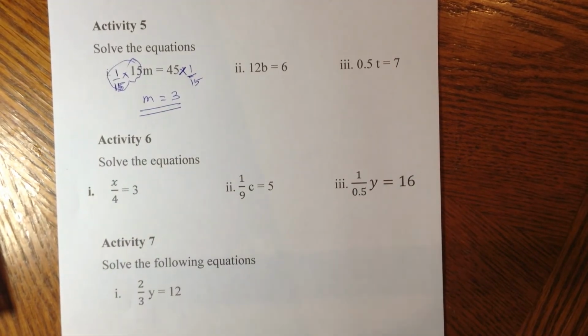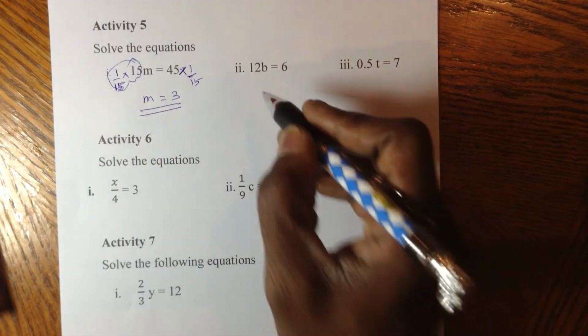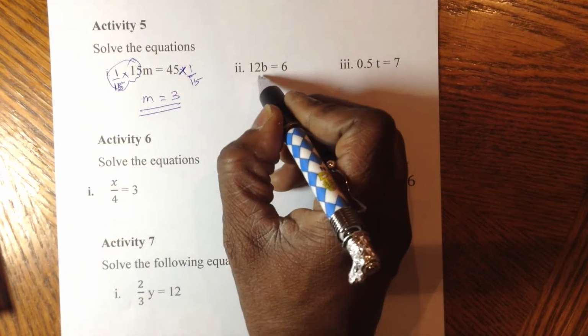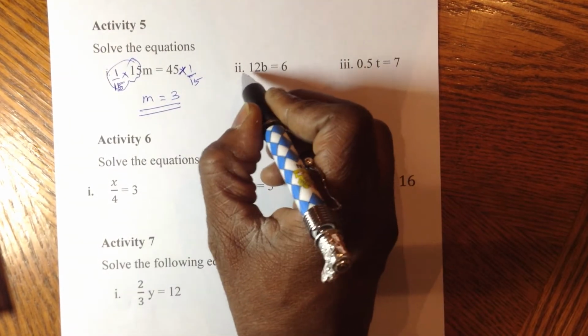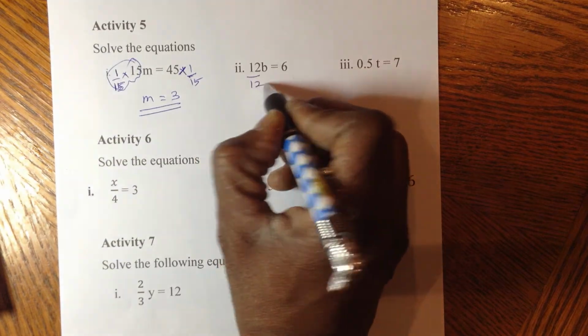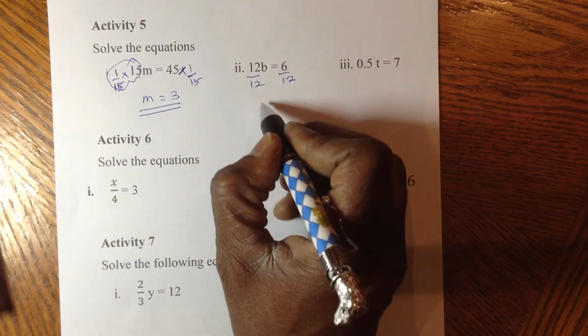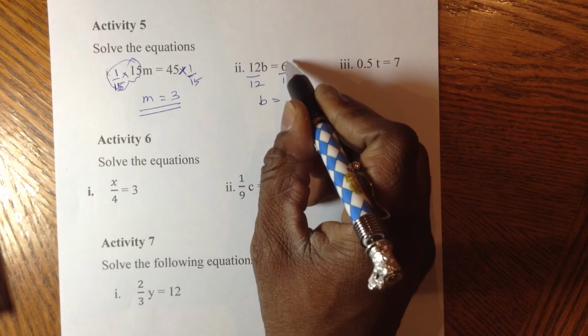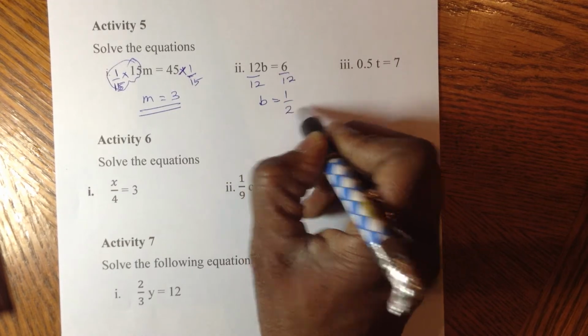Over here, the inverse of multiplying by 12 is to divide by 12 or multiply by 1/12. So we divide by 12 and we can divide here by 12. So we get b = 6/12, which is half.